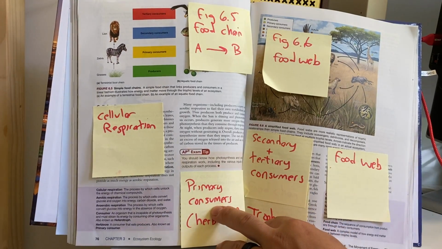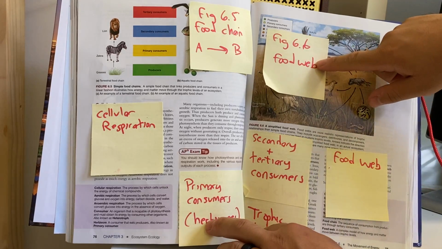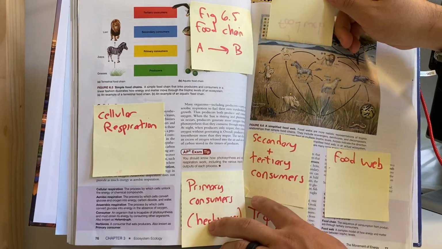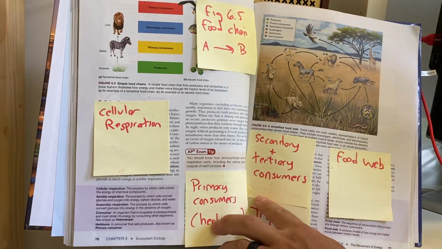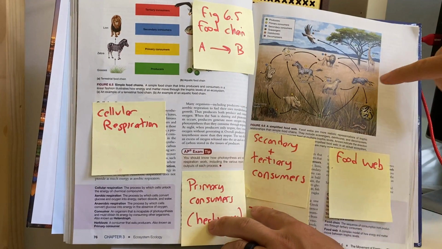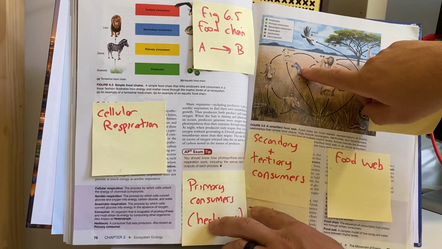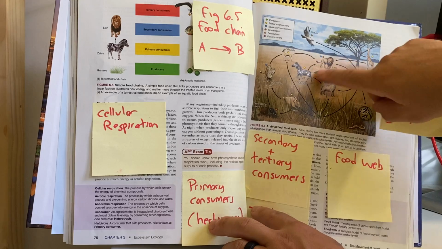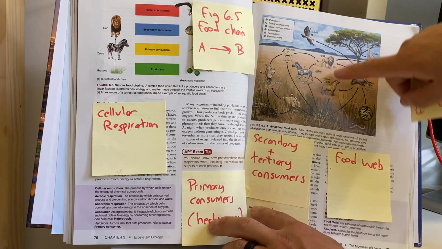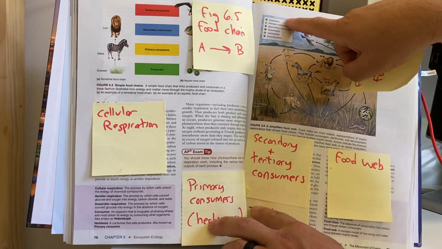The next thing we want to think about are food webs, which the definition is here, and the food web is figure 6.6. Okay, so when you're looking at a food web, it is a bunch of food chains interconnected. And so now what I want you to think about is, now you have things that are both eating the zebras and things that the zebra's eating. And so things can be at multiple levels. So look at the organism based on the key, right?